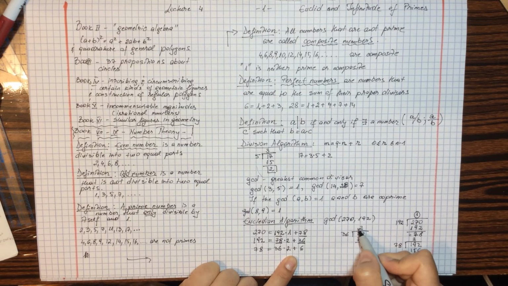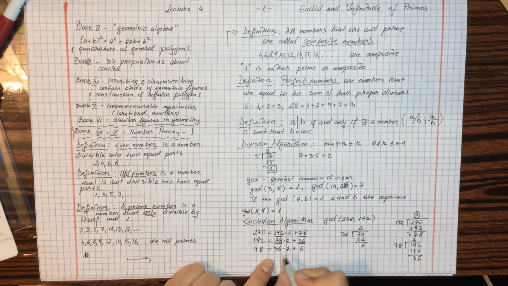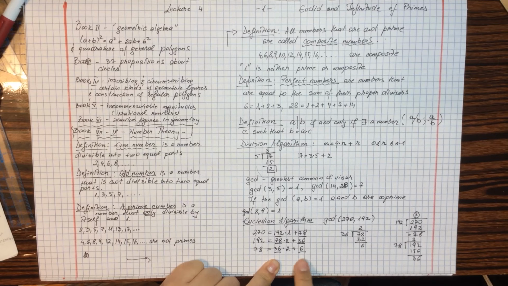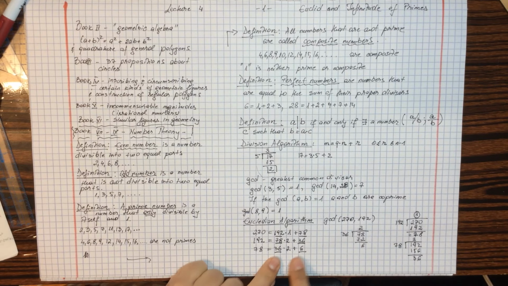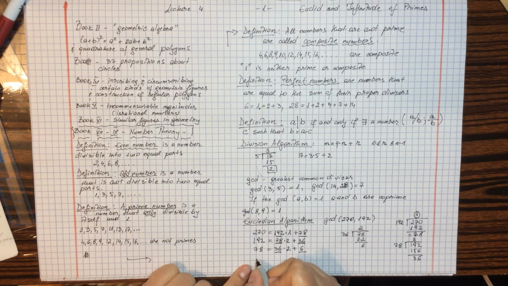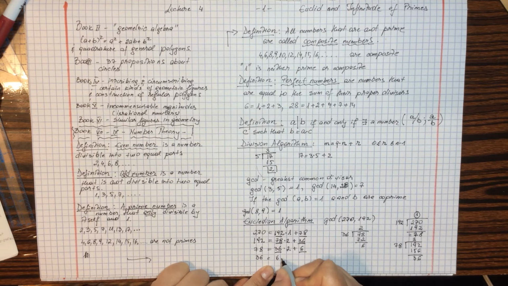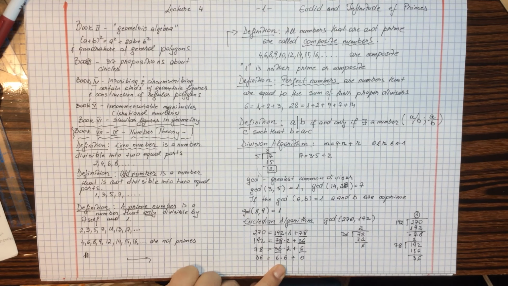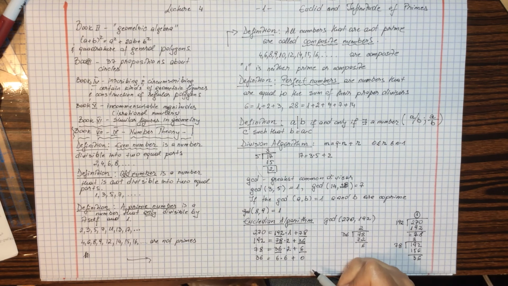Again, forget the quotient here. You have these two numbers, 36 and 6. 6 is less than 36. You perform this again. So you have 36 is equal to 6 times 6 plus 0. There is no remainder because 6 times 6 is 36, and that's where the process stops. That's where the algorithm stops.